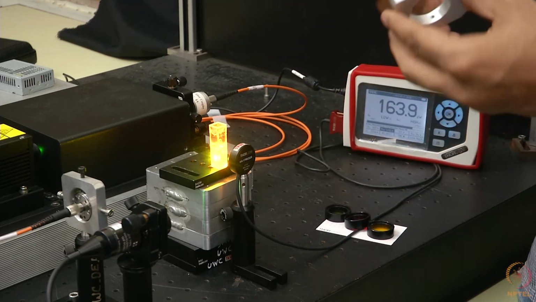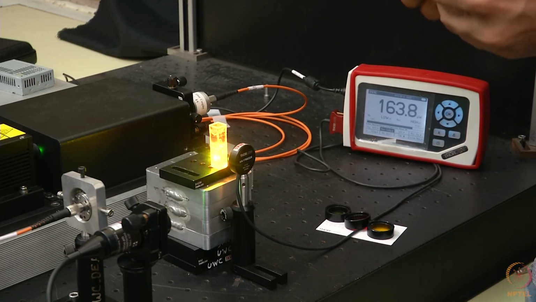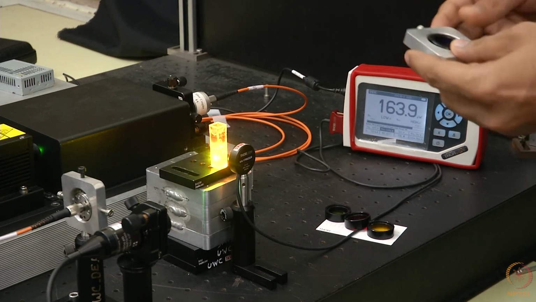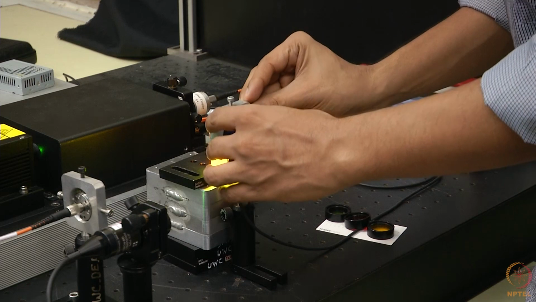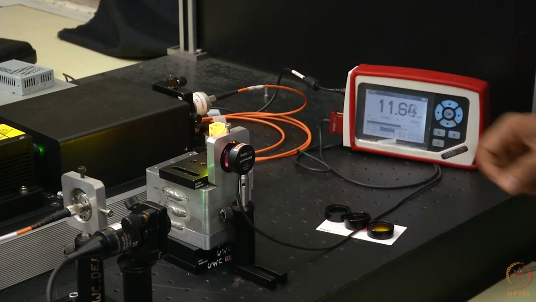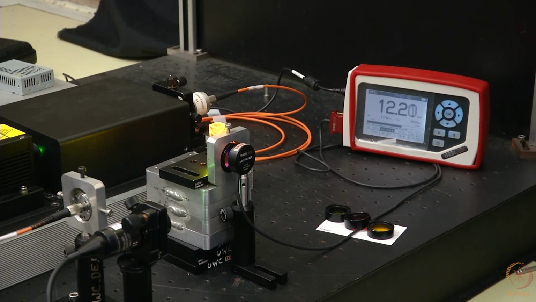So, let us check for the blue also. Blue is much farther away, and we expect it to be low because we have already seen that for red as well as green it is lower. So, blue is further away, so it should be further low, and let us verify for the blue. You can see it is much less actually, 12.1 microwatt we can call it. So, 12.1 microwatt we are getting for the blue filter.